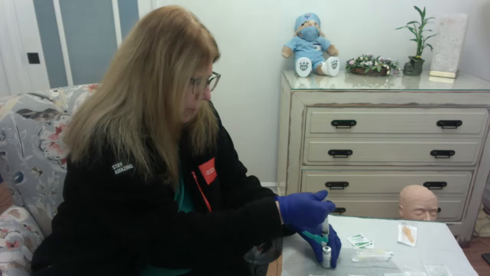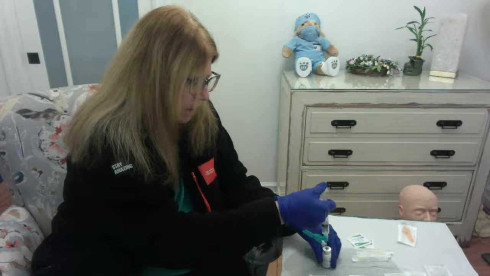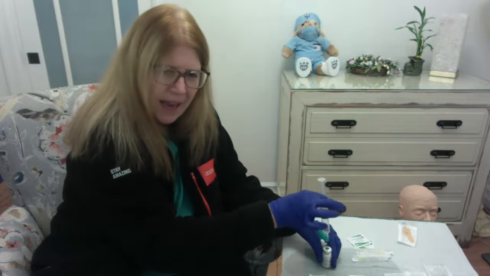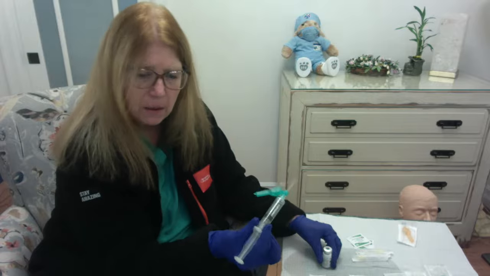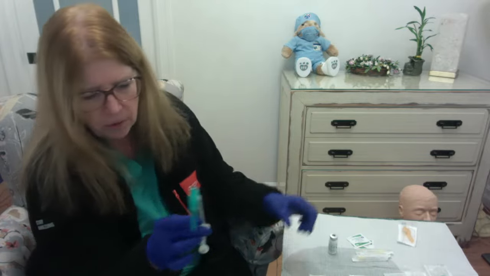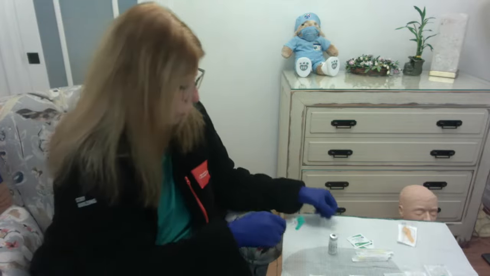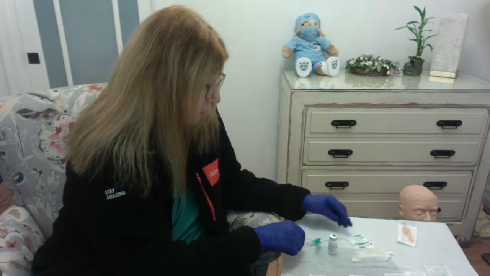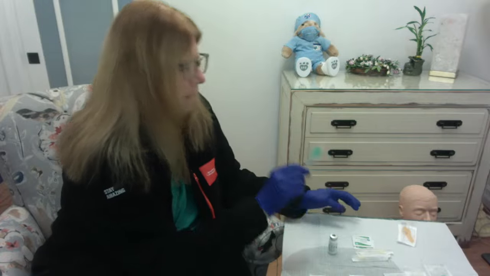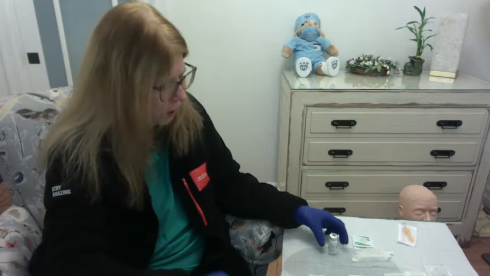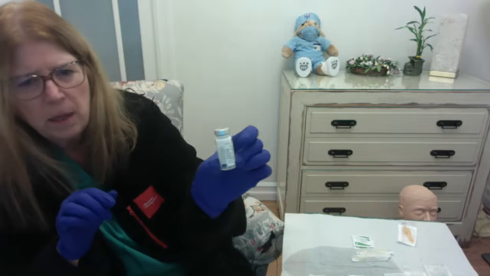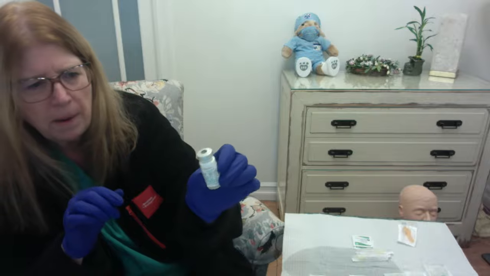Okay, I'm going to pull the needle out, not all the way out. I'm going to let the plunger come back so that the air can come out of the vial before I take my needle out. Then I'm going to safely recap this needle. Okay, one-handed. Snap it back in place. I'll put that to the side. And now my diluent is in here with my powder.